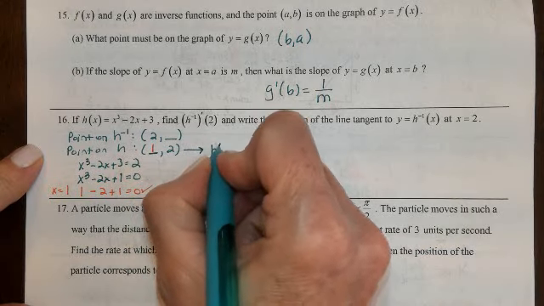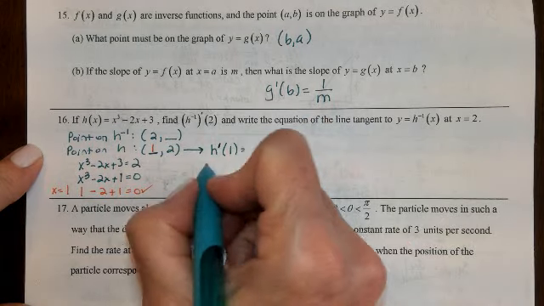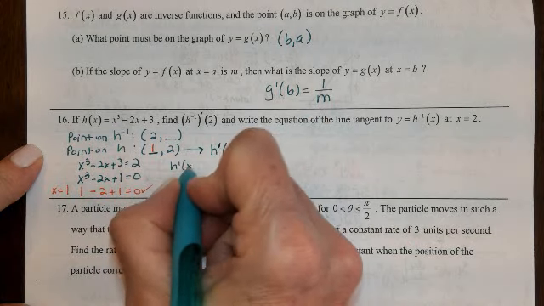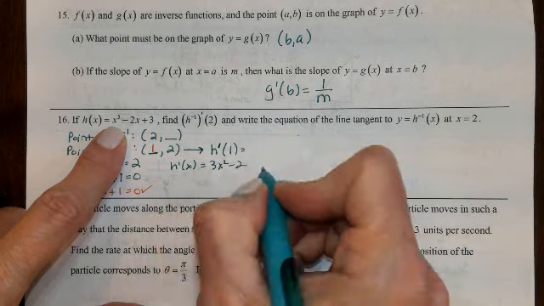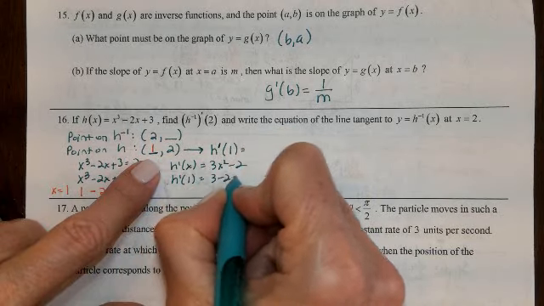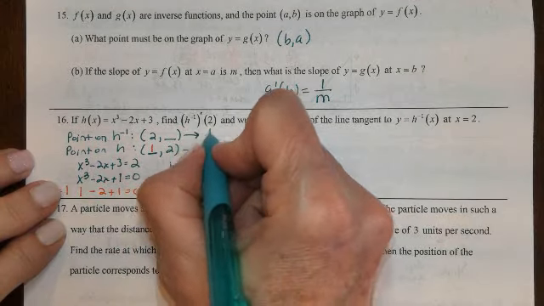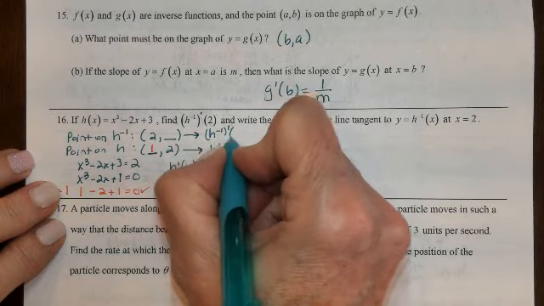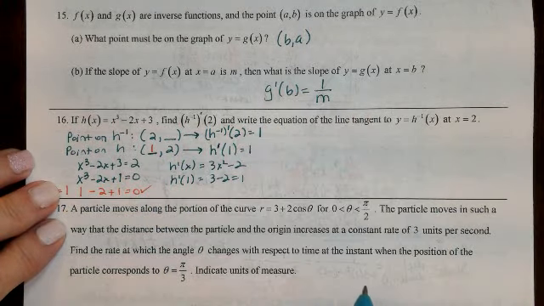Now we need h prime at its x value. So first we find h prime of x. H prime of x is 3x squared minus 2. So h prime at its x value is 3 minus 2, so it's 1. That means that the derivative of h inverse at its x value is 1, because the reciprocal of 1 is 1.